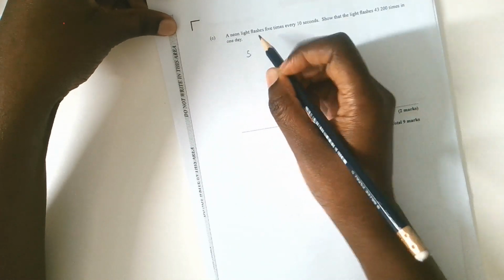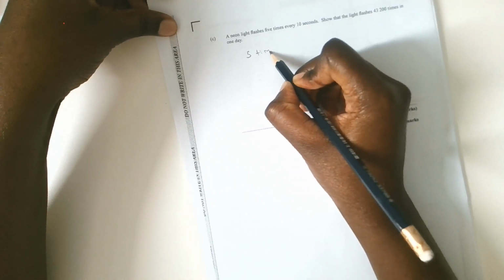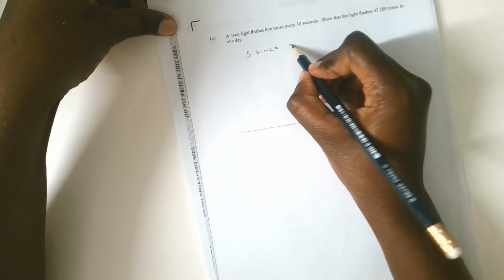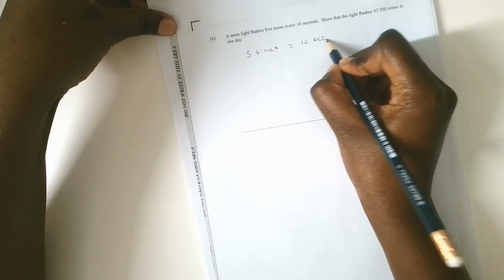Question C. A neon light flashes 5 times every 10 seconds. Show that the light flashes 43,200 times in one day. So we know it flashes 5 times every 10 seconds. And show that the light flashes 43,200 times.